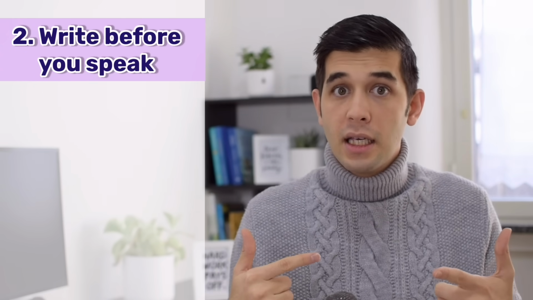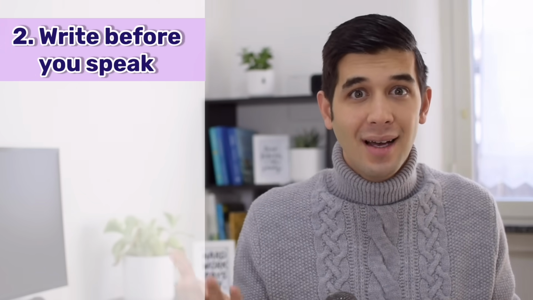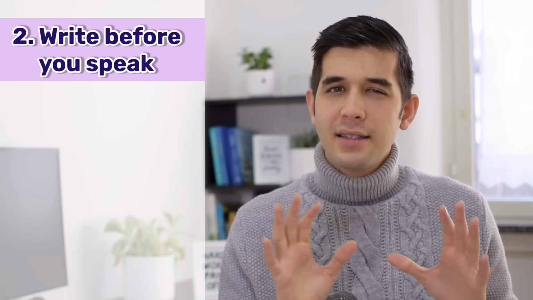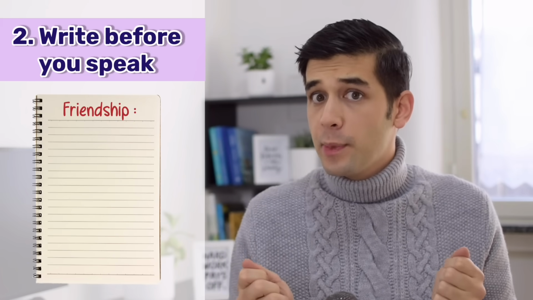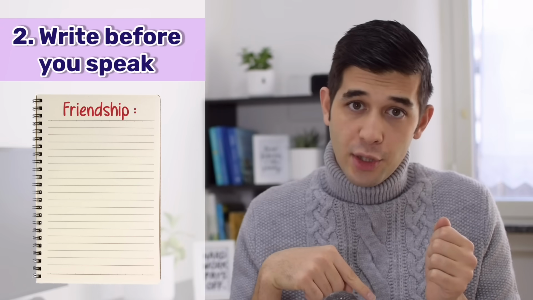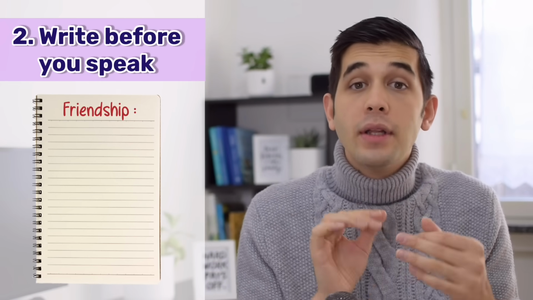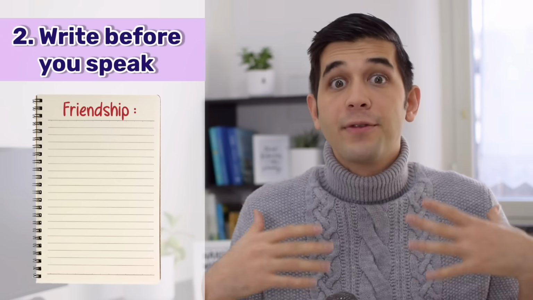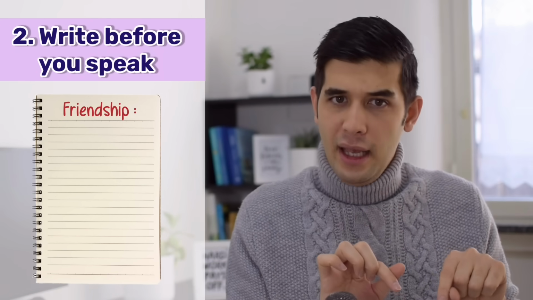Step 2, write before you speak. Because when you write, you have time to think about grammar and vocabulary, but when you speak, you don't. Let's take the case of friendship as a topic. So you open your notebook, you go to the friendship section, and what you do here is that you write down a few sentences with different adjectives or nouns or phrases or verbs that are about this topic.